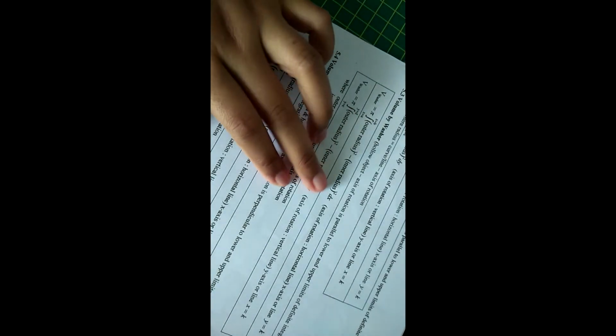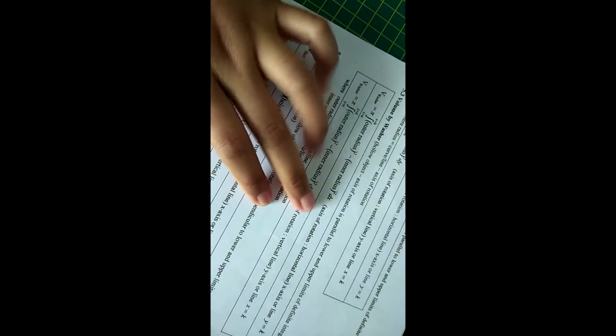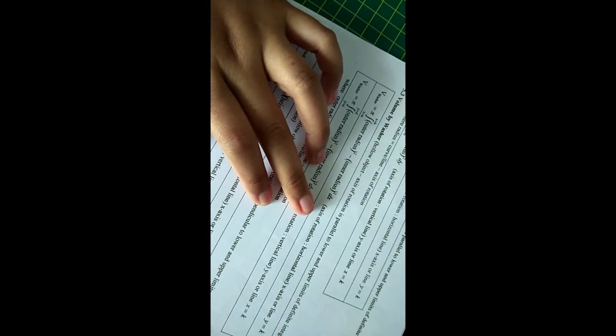Untuk washer, kita masih ada pi and then integration. Instead of radius square tadi, sekarang untuk washer we have outer radius square minus inner radius square dx. Okay, axis of rotation is horizontal line, so x axis or line y equal to k.